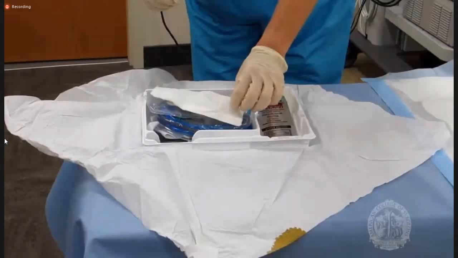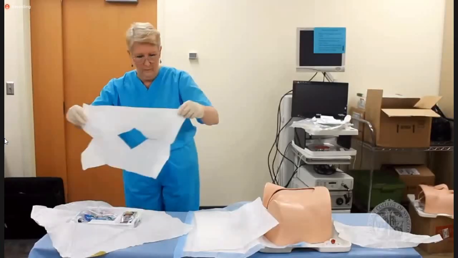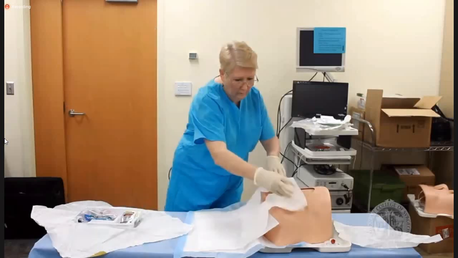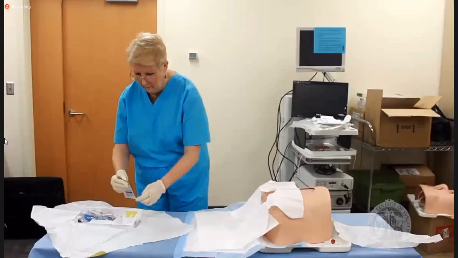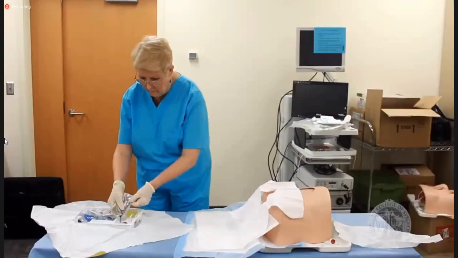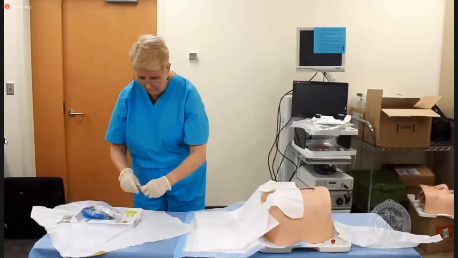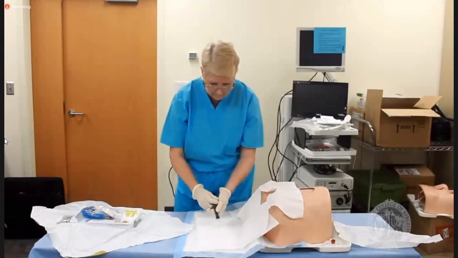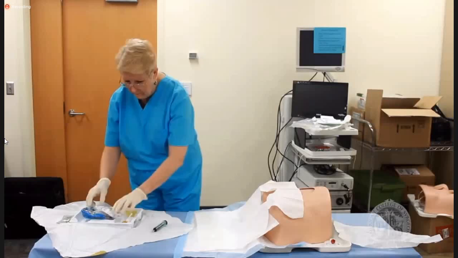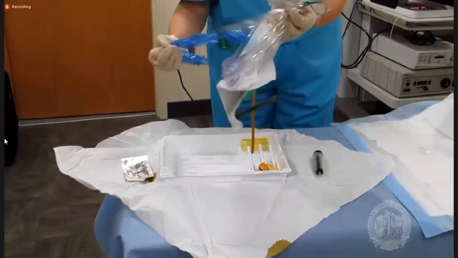Open the fenestrated drape and place it over the patient. Pour the iodine over the applicators and squirt the lubricant onto the sterile surface in front of the patient. 2% lidocaine jelly can also be injected directly into the lumen of the urethra with the syringe. Remove any packaging and connect the collection tubing to the catheter.